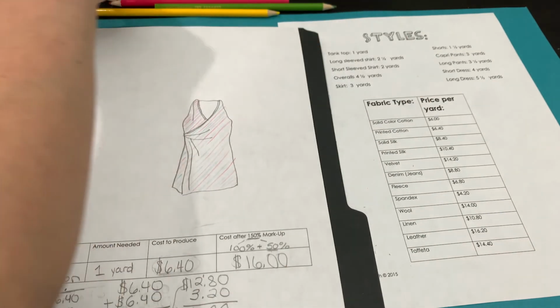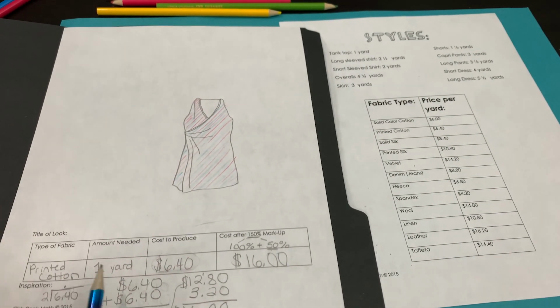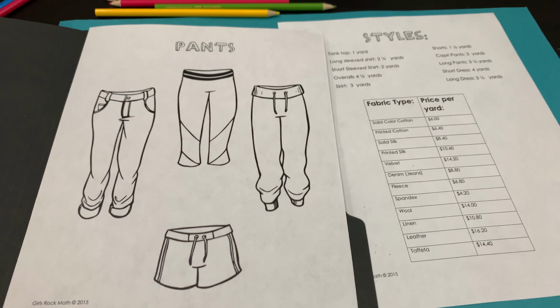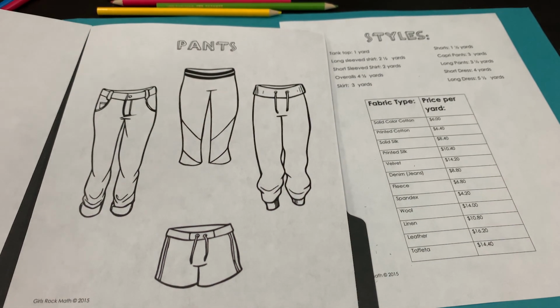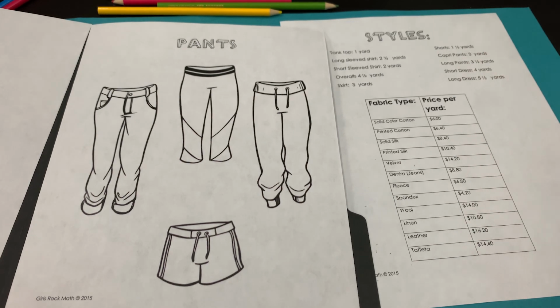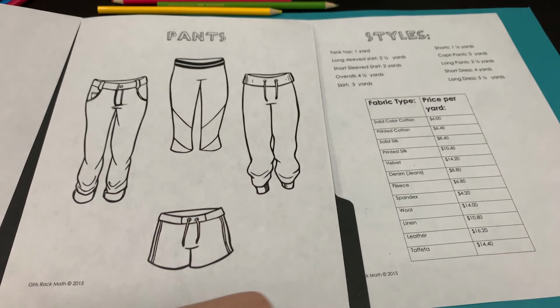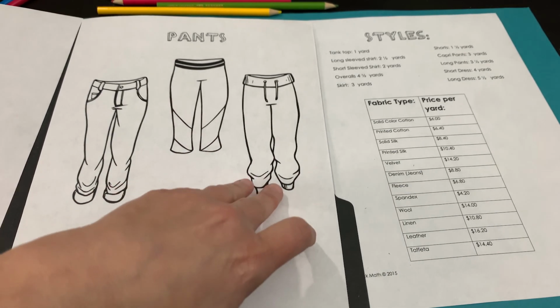Let's do one more so that we can look at something that's more than 1 yard. So for this one, I'm gonna look at pants, and these are capri pants. And it looks to me like capri pants are 3 yards of fabric. So whatever kind of fabric I pick, I have to do 3 yards of it. So maybe I'll do cotton, and maybe I'll do those sweatpants for this.